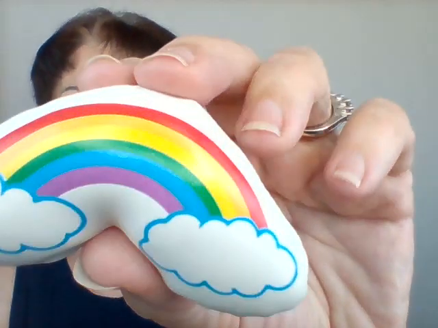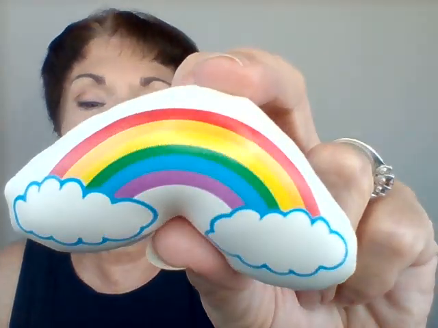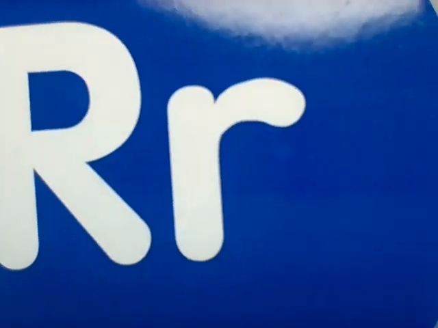Next little toy. What's this, my friends? You see it up in the sky after it's rained sometimes, and you see all the different colors in the light spectrum. What do you call that? Did you say rainbow? Rainbow. If you said rainbow, you're correct. Now, what's the beginning sound of rainbow? My mouth said r, so it's the letter R. Rainbow starts with an R sound.